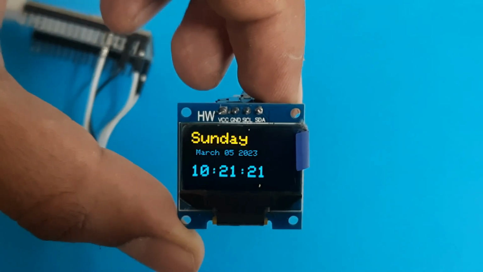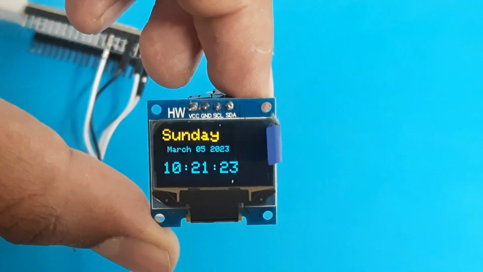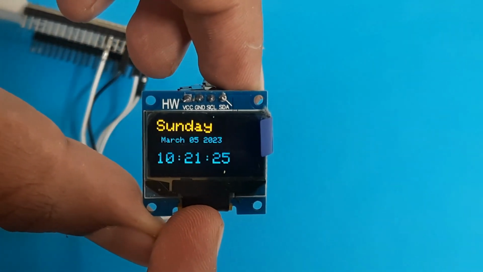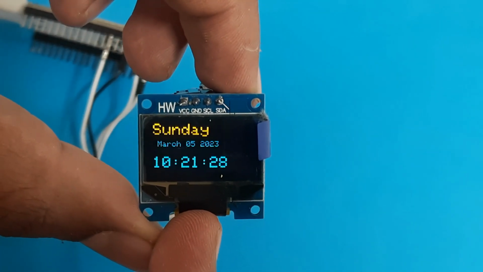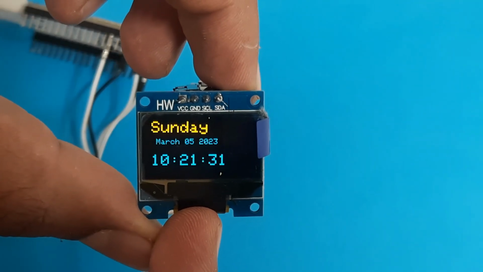This project is a great example of the power of Wi-Fi and network protocol. I hope it inspires you to try out new projects with the ESP32.